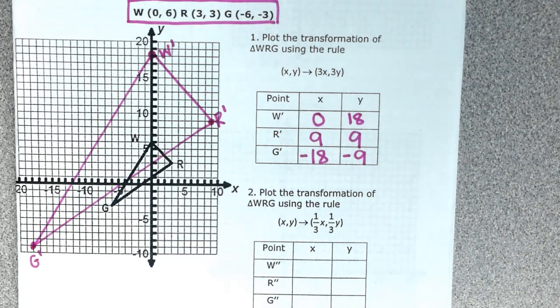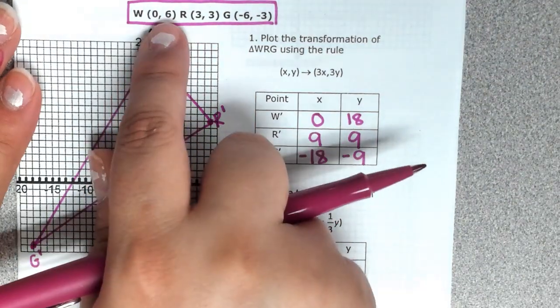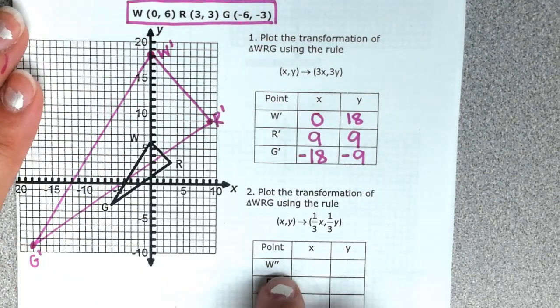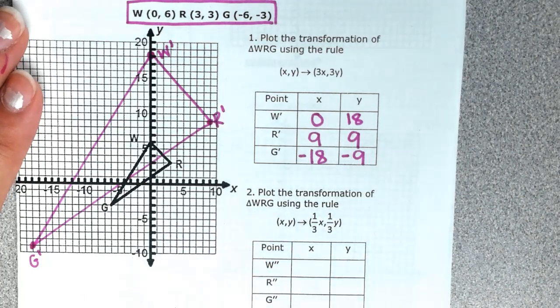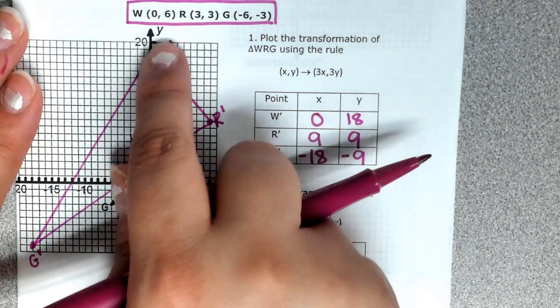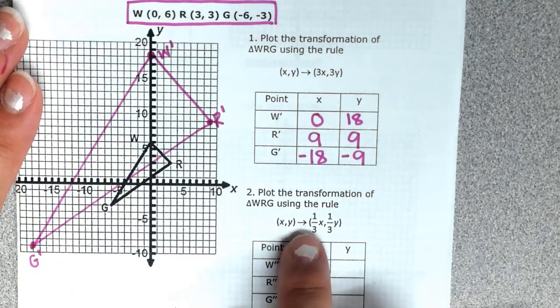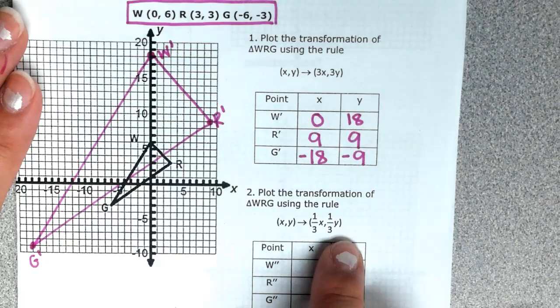What about number 2? Number 2 is x, y to 1/3 x, 1/3 y. What do we think is going to happen here? It's going to reduce. It's going to get smaller. So, we're using these same points right here. Somebody asked about the double prime. The double prime is just there so that when you label it, you're labeling it something different than what we just did. So, what is 0, 6 times 1/3?